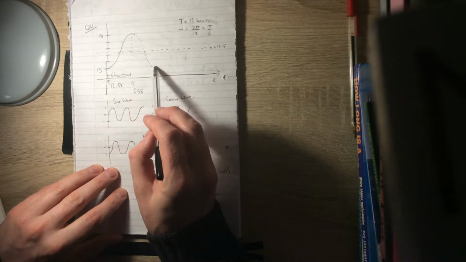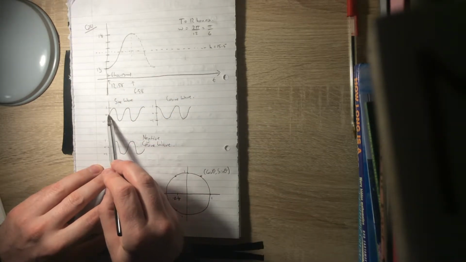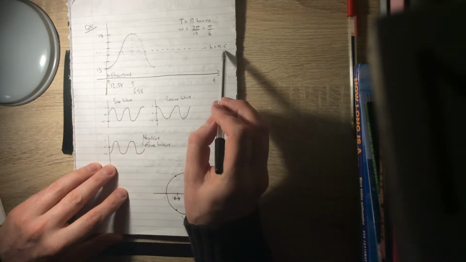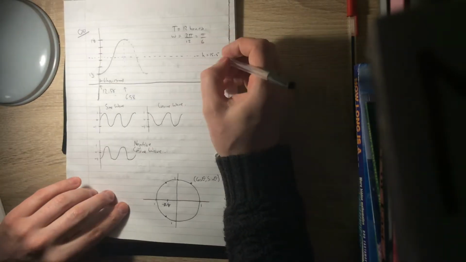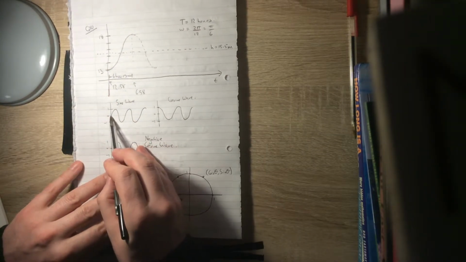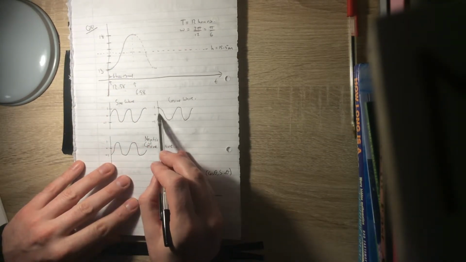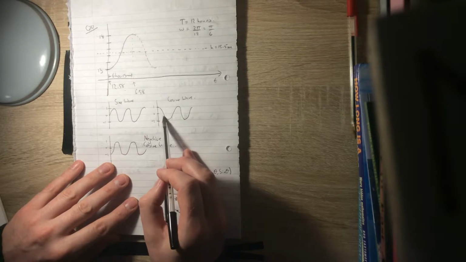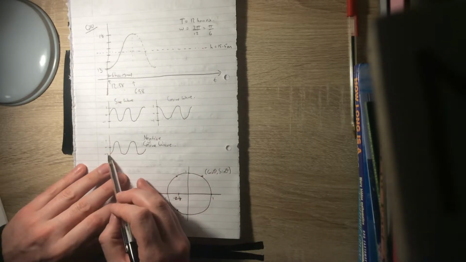Choosing what we use to model this. A sine wave starts at 0, so that's if you're starting at mid-tide essentially. Mid-tide, by the way, is at 15.5 meters, the height of mid-tide, halfway between 13 and 18. So we won't use a sine wave. A cosine wave always starts at the extreme, but a positive cosine wave will start at 1. So that'd be like high tide. So we don't want that. We want this, a negative cosine wave.